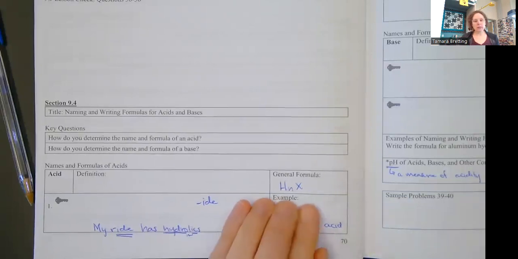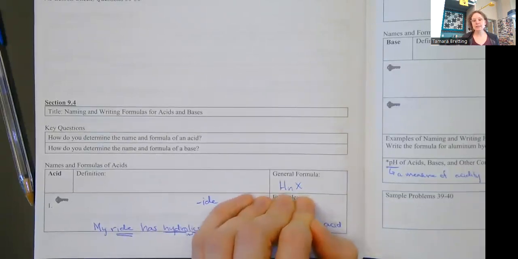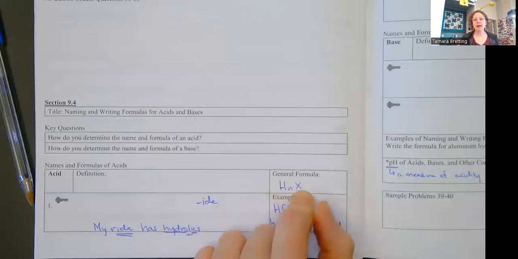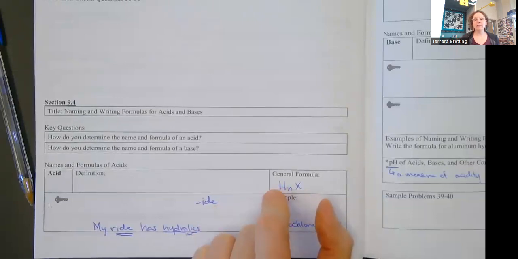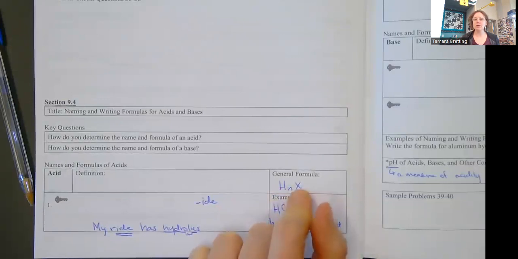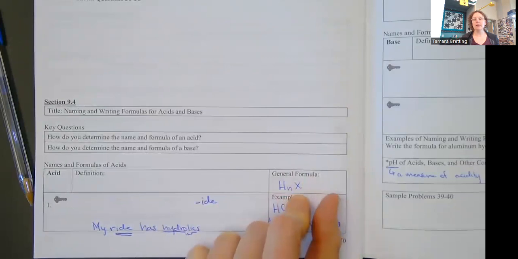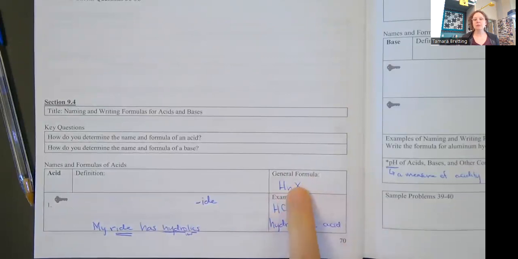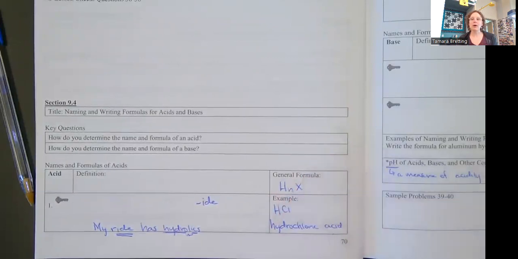Now, generic formula for an acid is HnX. X is some kind of anion, and then you have the number of hydrogens in front of it that match its charge. So if X has a -1 charge, you'll have HX. If X has a -2 charge, you'd have H2X. So some kind of hydrogen with an anion. The only exception here is if X was oxygen, it would not be an acid. So X cannot be oxygen, but it can be a polyatomic ion or a single monatomic anion.